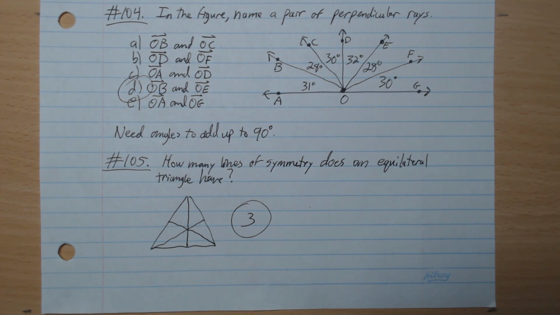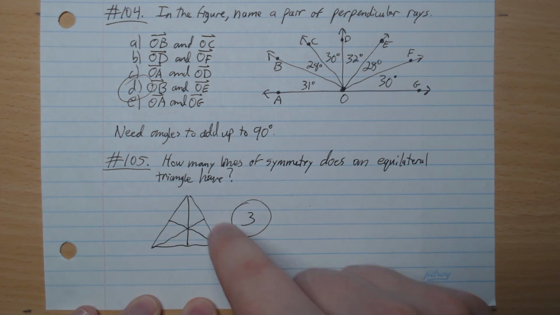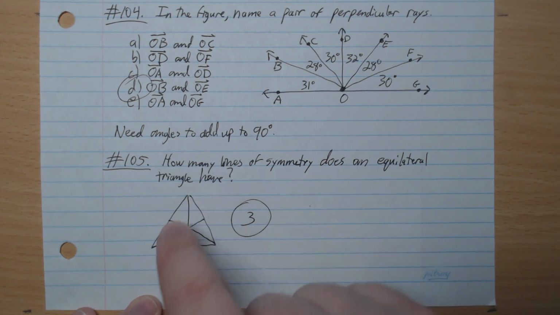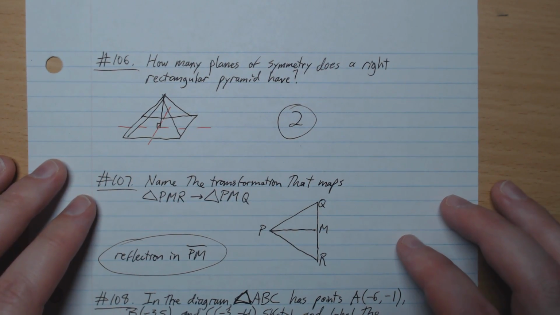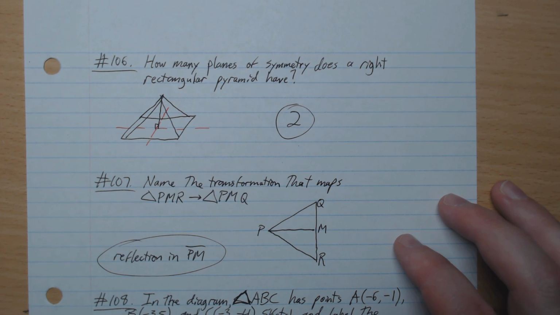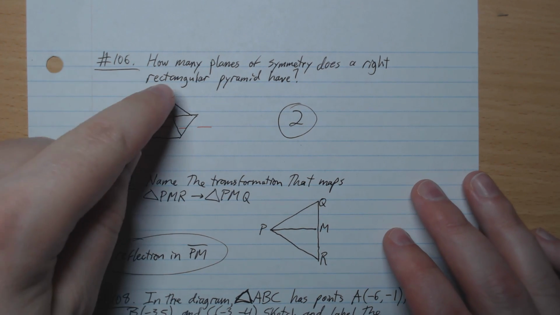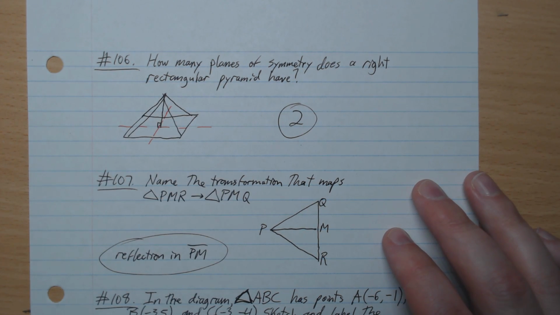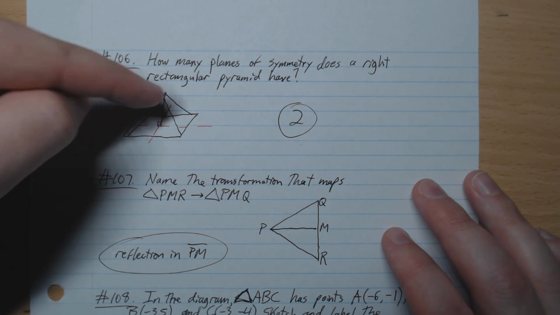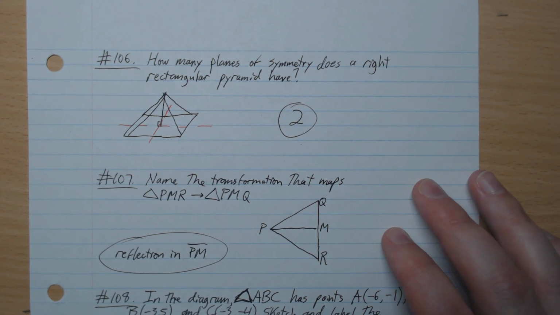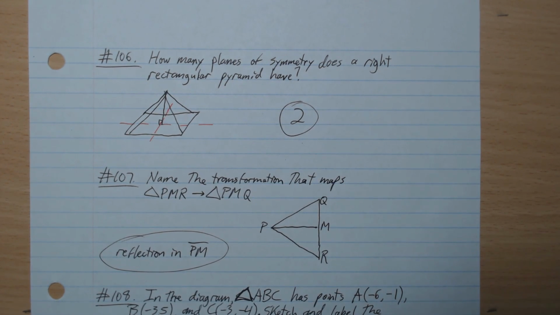Number 105. How many lines of symmetry does an equilateral triangle have? So you can draw an equilateral triangle. There's one here, one there, and one there. So 3 lines of symmetry for an equilateral triangle. 106. How many planes of symmetry does a right rectangular pyramid have? So we can draw that right rectangular pyramid, and there's one plane going this way and the other plane going that way in the middle. So there's 2 planes of symmetry.